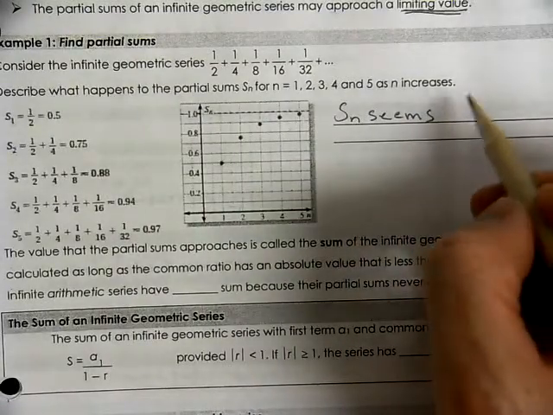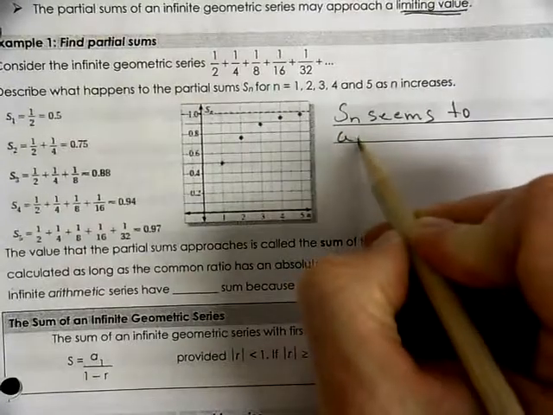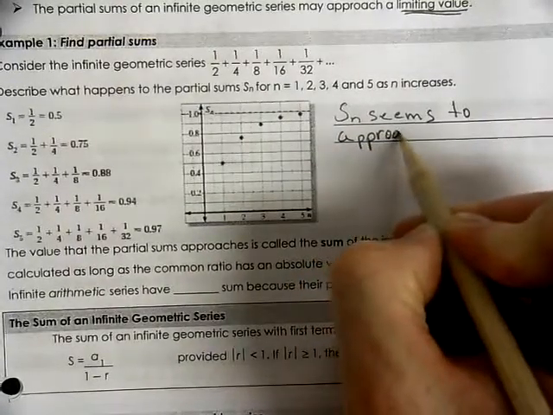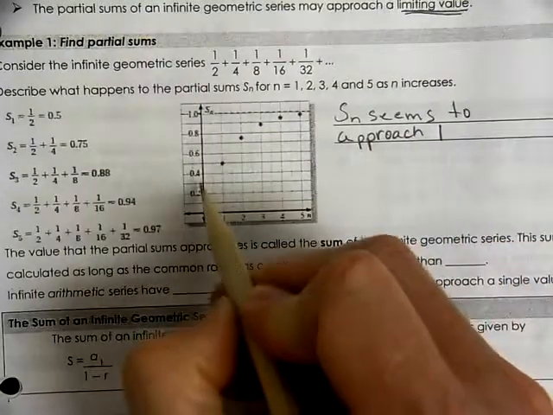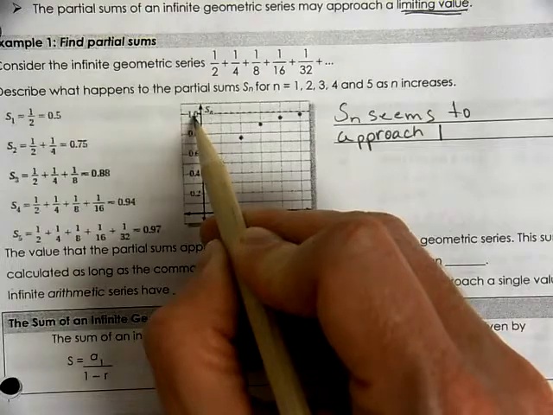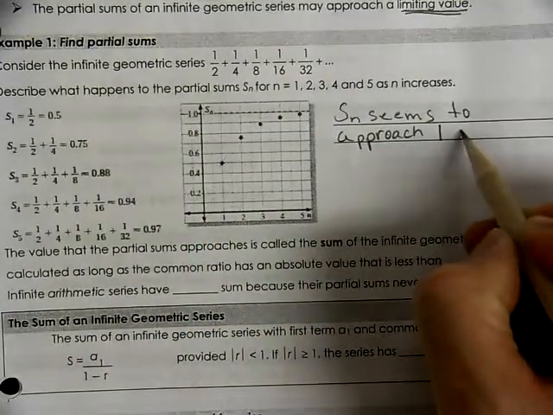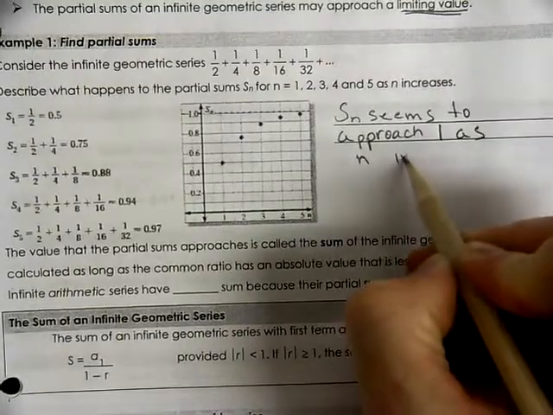S of n seems to approach one, 0.4, 0.6, 0.8. It's approaching the number 1 as n increases.